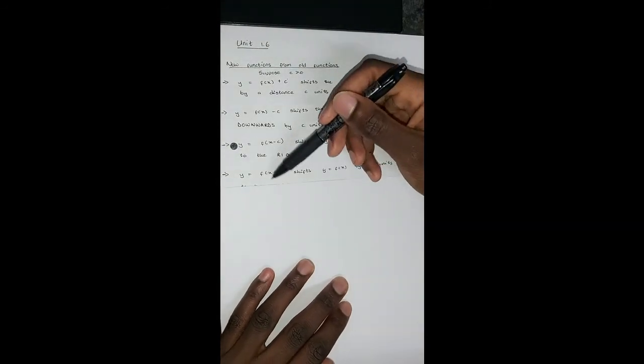And then f of x plus c, with the c inside the bracket, shifts y equals f of x by c units to the left. Okay, so for the next part, assume that c is a constant greater than 1. In this part we're basically shrinking and stretching, so stretching and compressing our graphs.